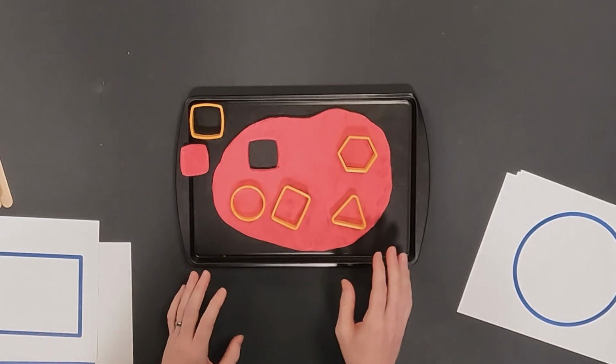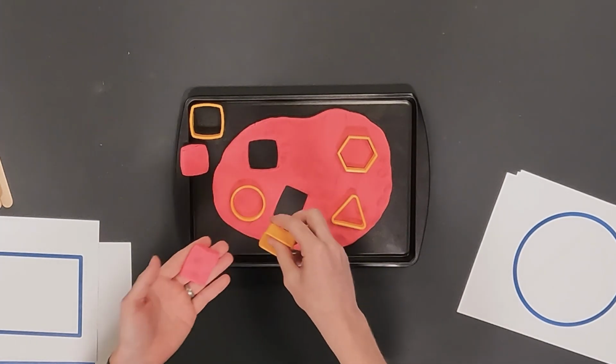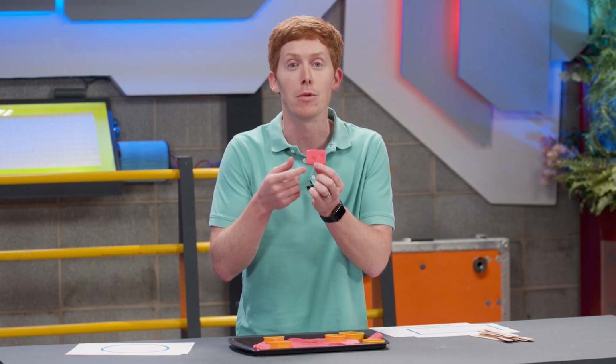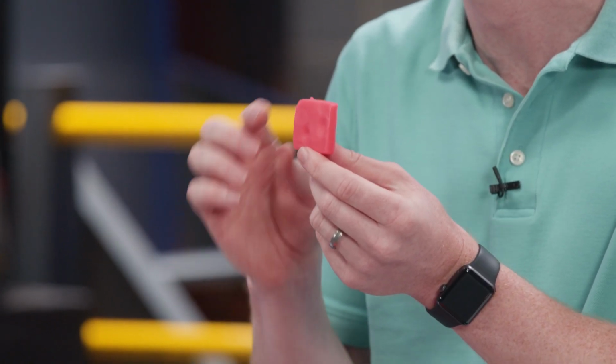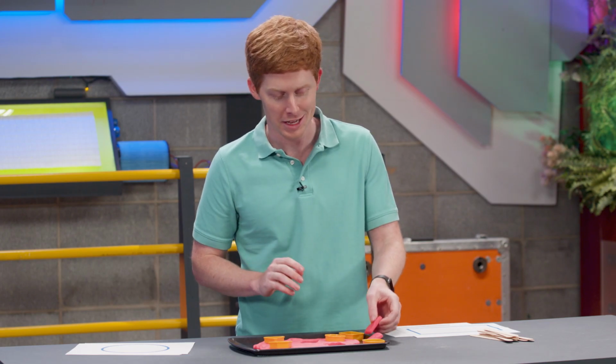Let's see if we can make one in our clay. As I'm looking for one, I need 4 sides, I need 4 corners, and we've got it. And notice that the top and the bottom are the same length, and my 2 sides on the end are the same length, but they're not all 4 the same. So there we've got a rectangle.